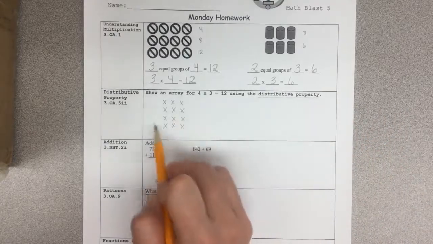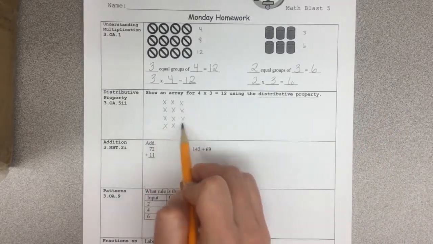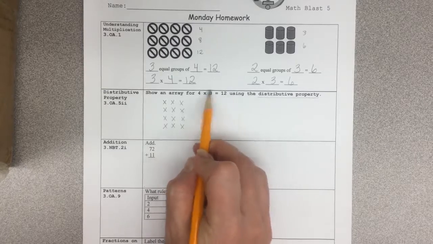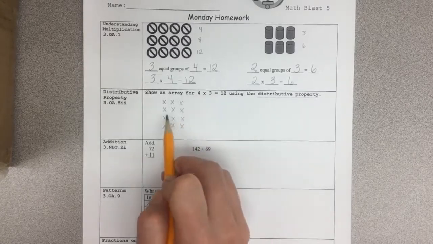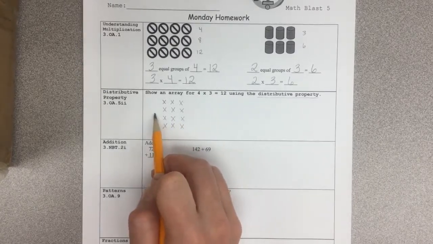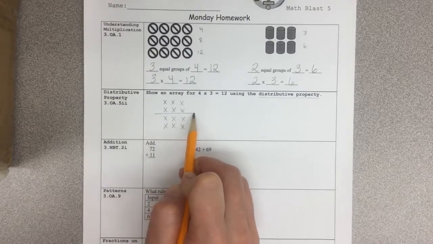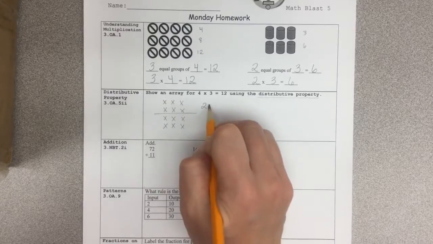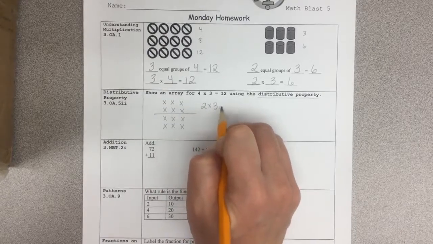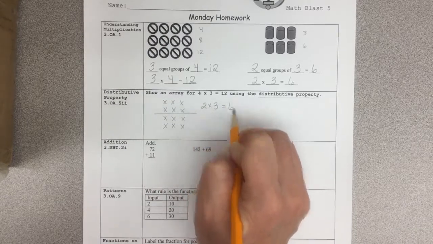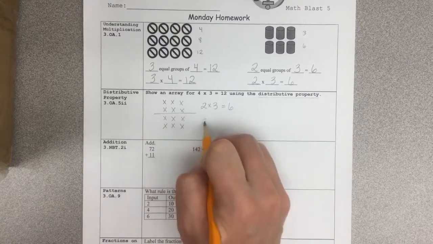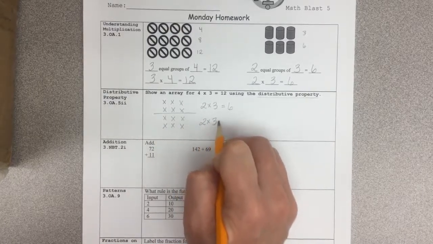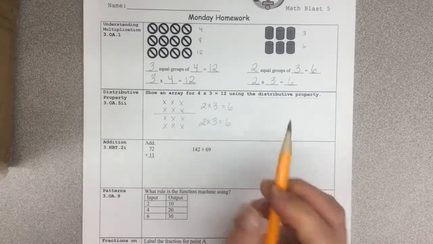So the distributive property says I can take this whole array, or this whole multiplication sentence, and break it into some smaller parts. So here I'm going to just break it right in the middle. And now I have an array that's 2 groups of 3, which I know is 6, and another part to my array, which is 2 groups of 3, and so that is also 6.